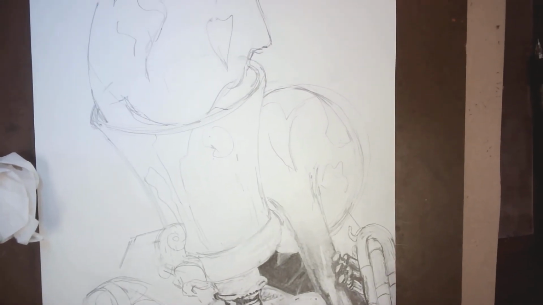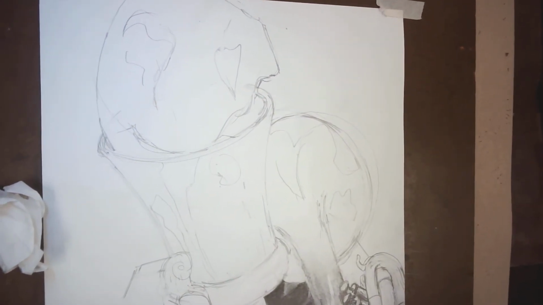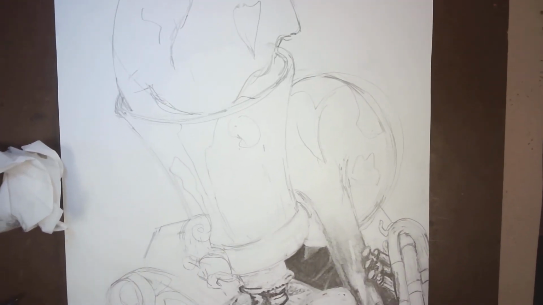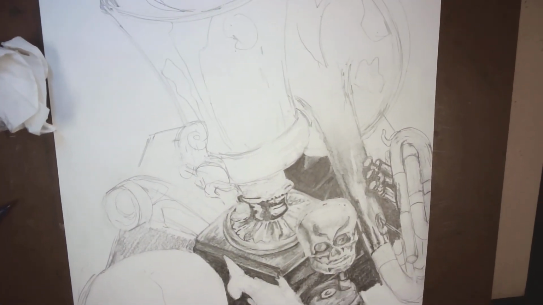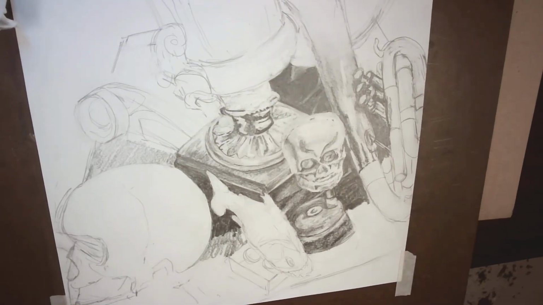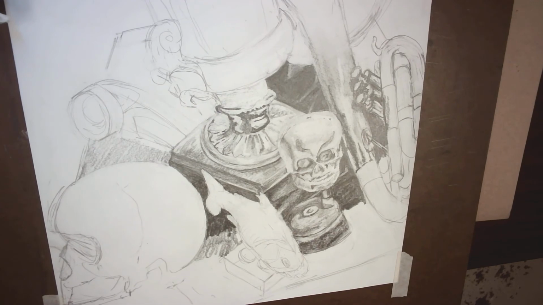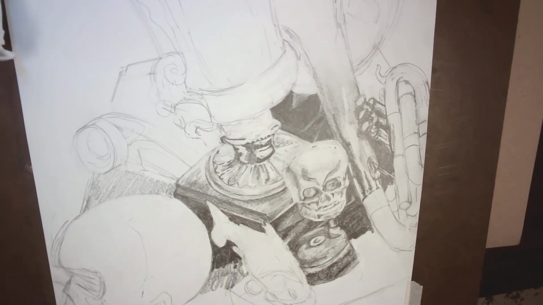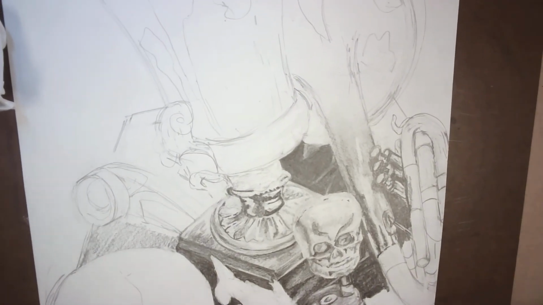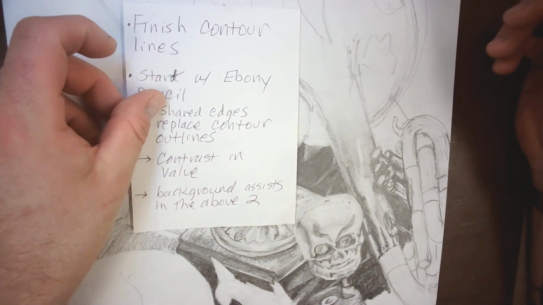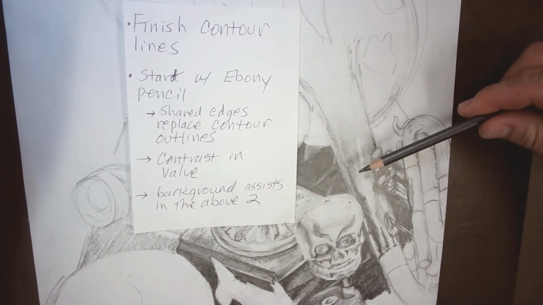The background again will assist, and the contour lines like you're seeing right here will become shared edges and highly contrasted values and textures like you see started there. And that's where we're headed with this. So work with your ebony, work towards these goals, kind of give it this look.